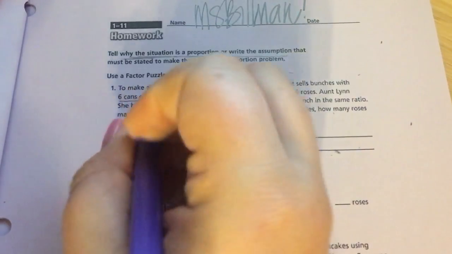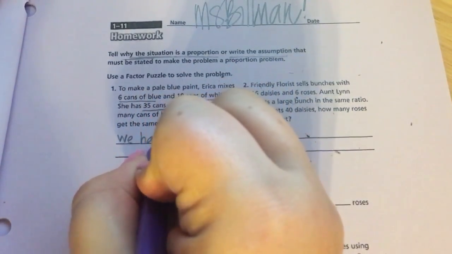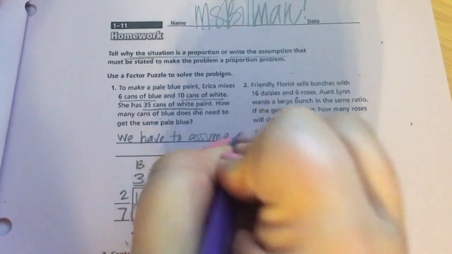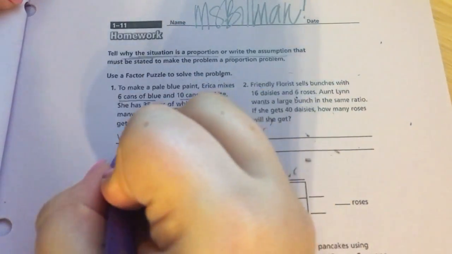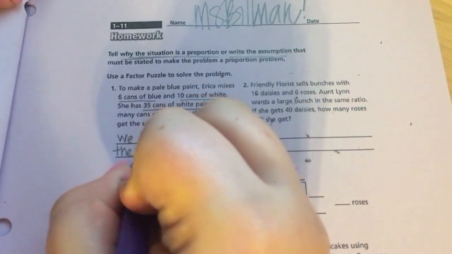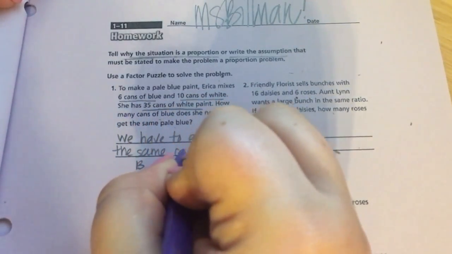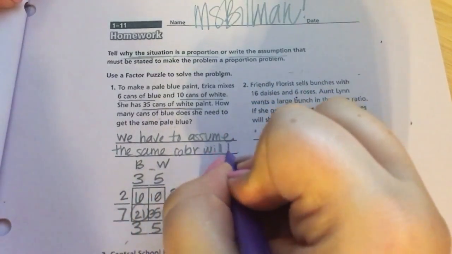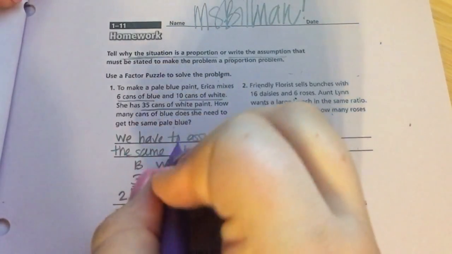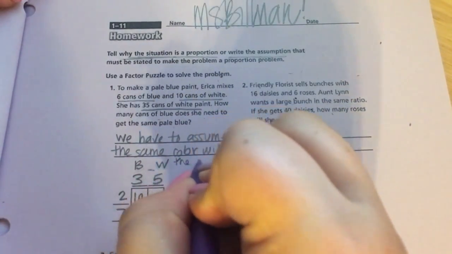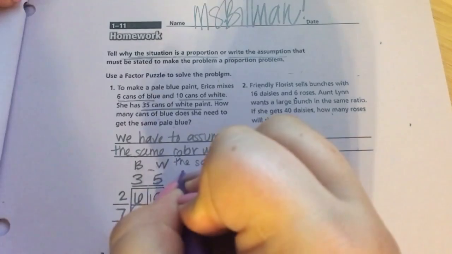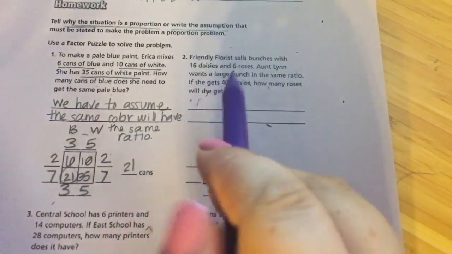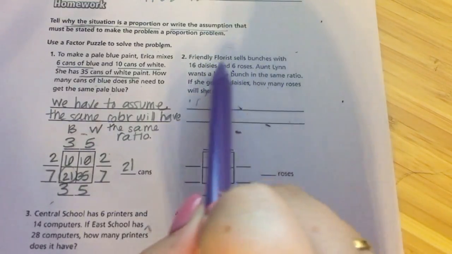If she duplicates this and makes an even larger portion, we have to assume that the same color is still possible. I've mixed paint before, and sometimes if you make the batches bigger, it really doesn't come out with the same color. It's sometimes hard to get. But we have to assume that the same color combination will have the same ratio.